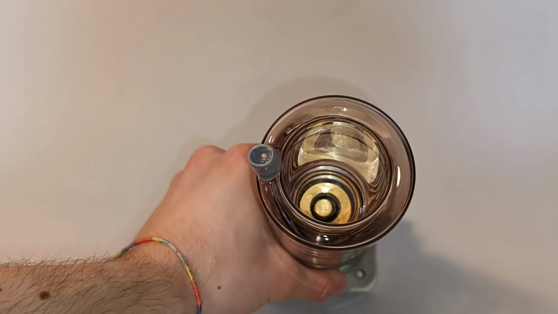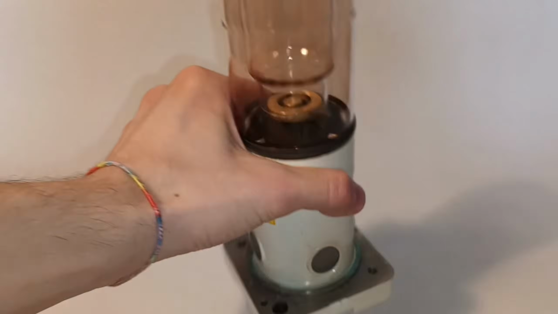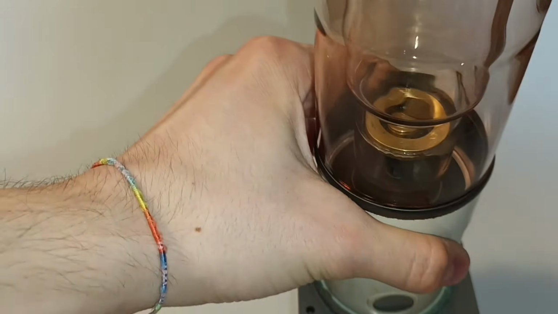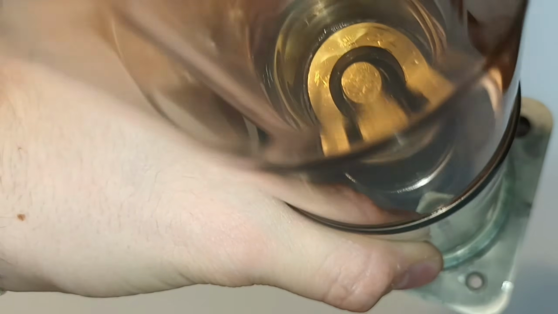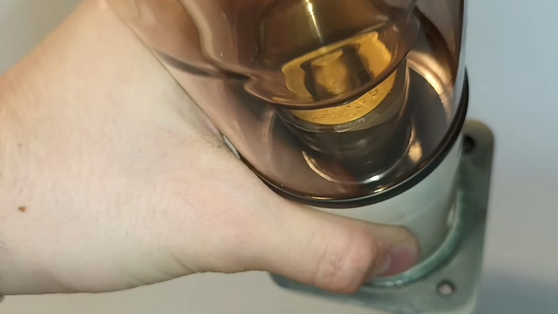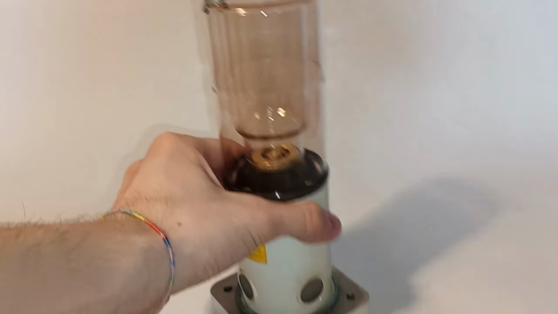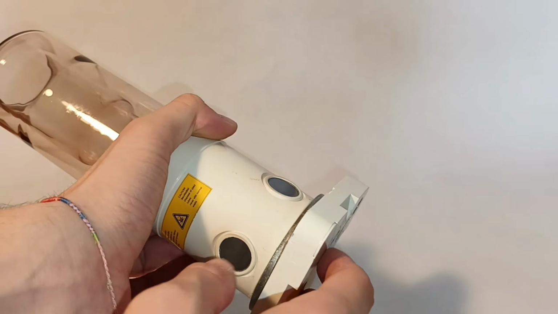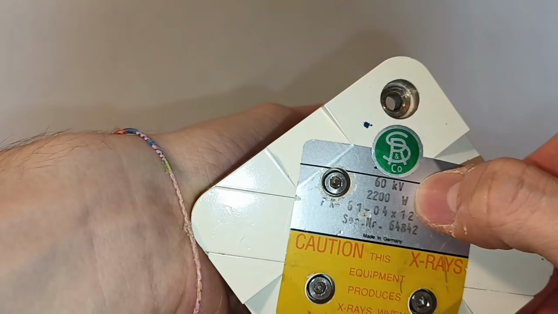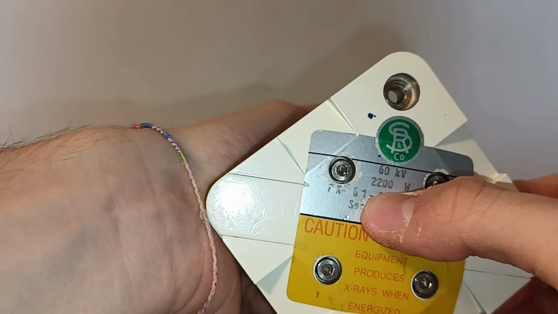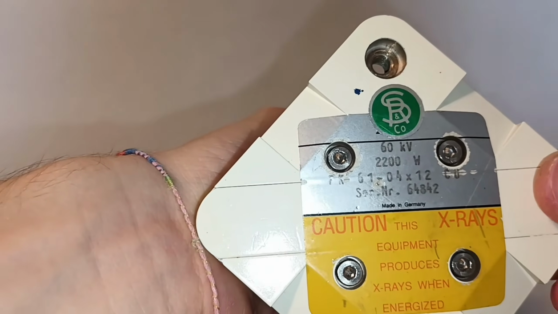These 2 rings inside, they are the 2 contacts, like we saw earlier, that feed the filament for the creation of electrons. The filament, I don't know if you can see it, is inside there, surrounded by that metal focusing cap, which has the purpose of directing electrons to the target. The target inside the base is made of copper. As you can see, it says 60 kV, which means 60 kilovolts is the maximum operating voltage. 2200 watts is the power that this tube can consume, which is really lots of power.